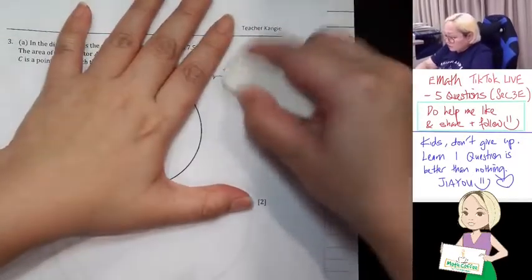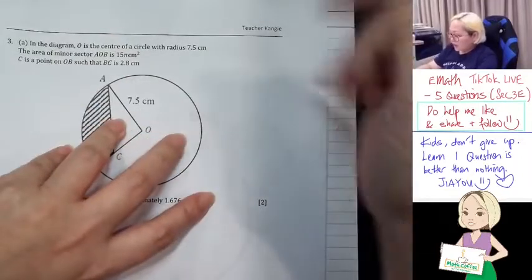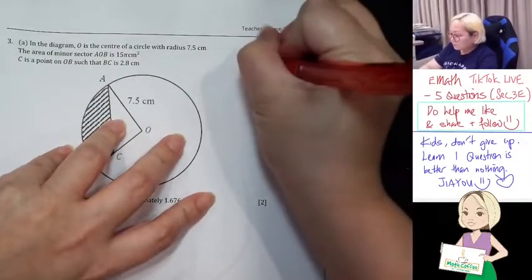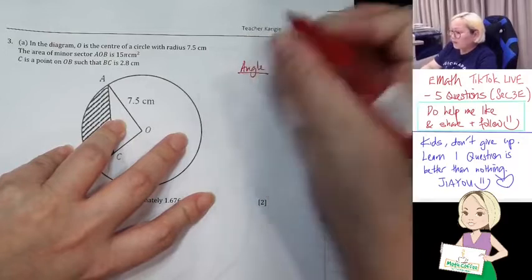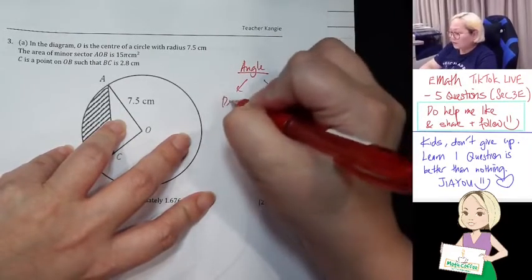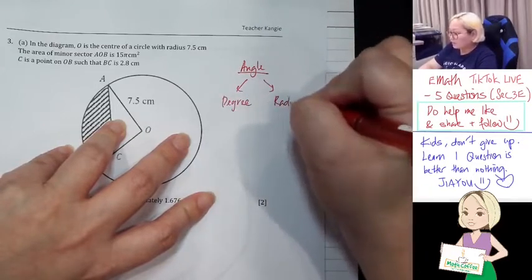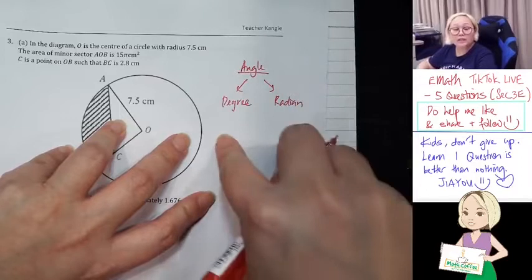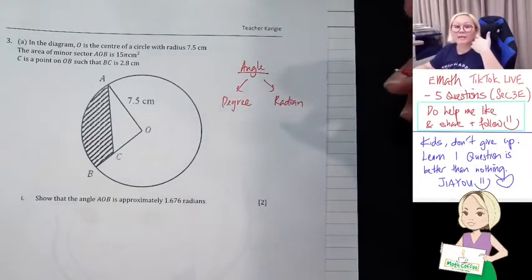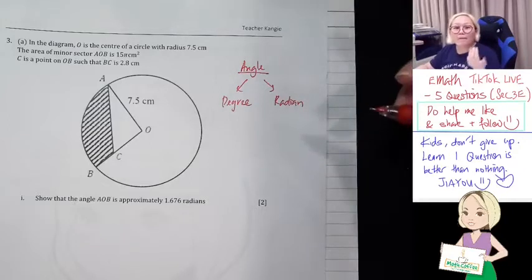Now, I need to say something about angle. For angles, you only have two types of unit. You either have degree, which everyone always knows, or radian. It's just a different unit. For example, I tell you my height is 156 cm, I also can tell you my height is 1.56 meter.